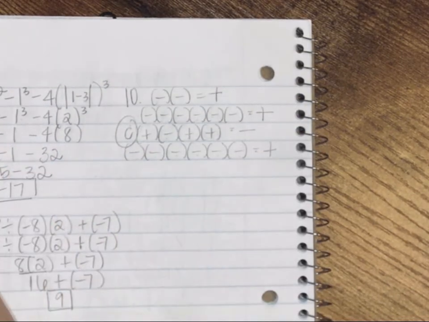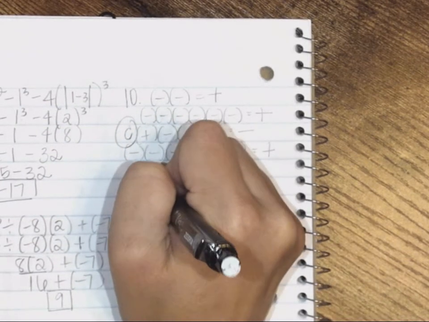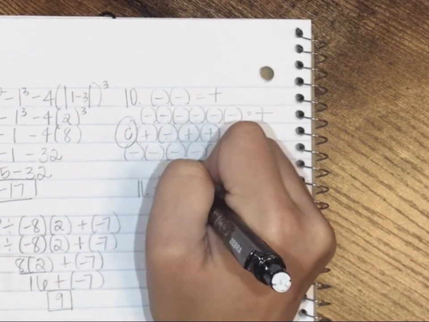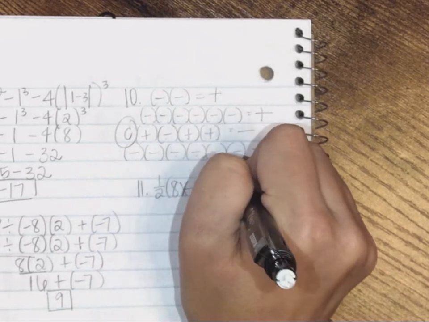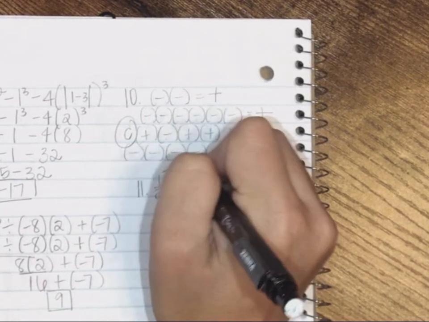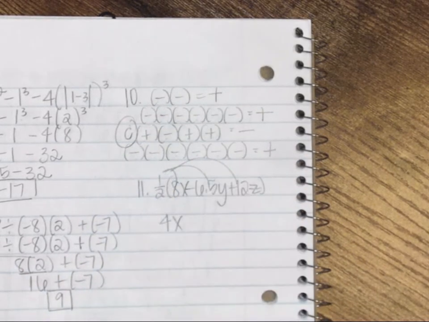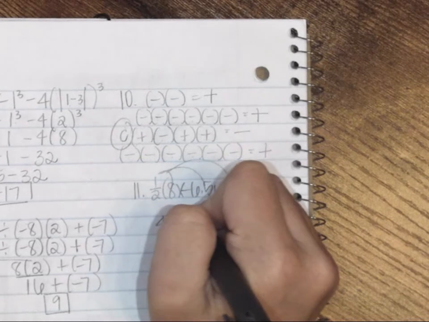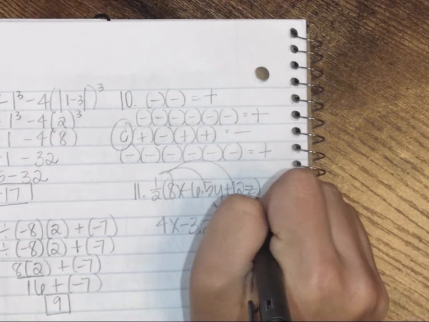Number 11, we need to simplify that expression. So we have 1/2 times 8x minus 6.5y plus 12z. So we need to distribute that, and that will give us 4x, and then 6.5 times 1/2 is going to be minus 3.25y plus 6z.